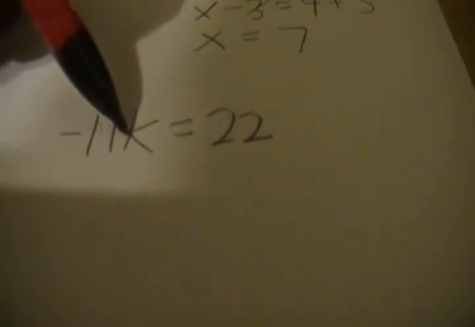Alright, now let's move on to something where there is a coefficient in front of the variable. Let's solve negative 11k equals 22. In this case, the coefficients and the constants are on opposite sides, so we don't have to worry about that. Now to solve for k, we have a coefficient in front.